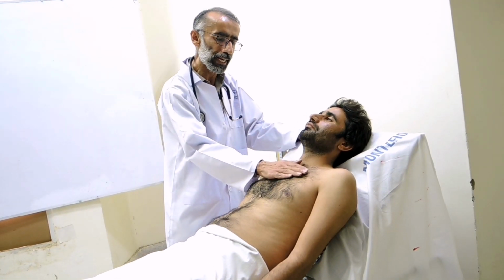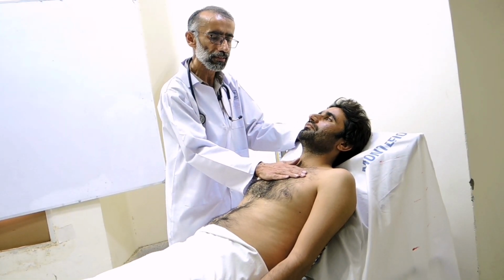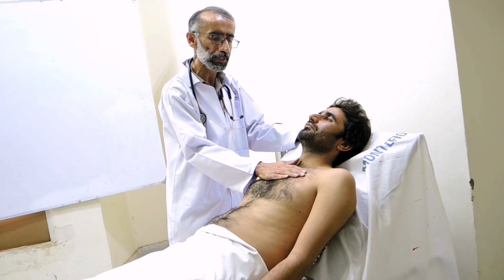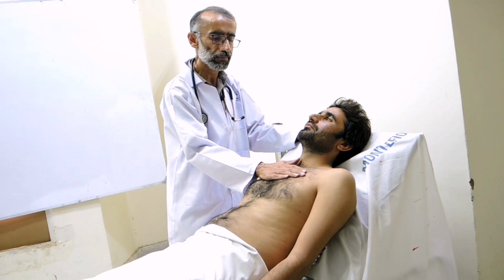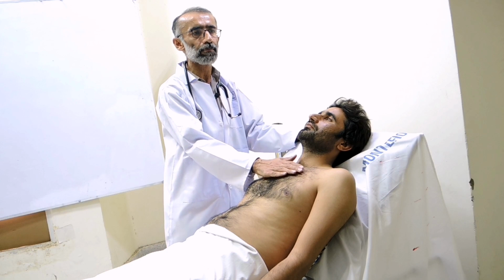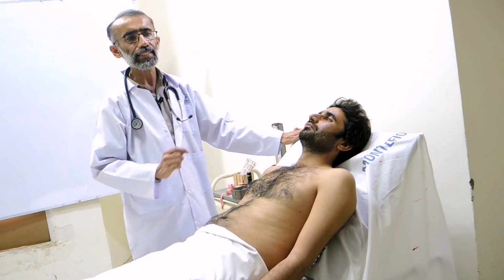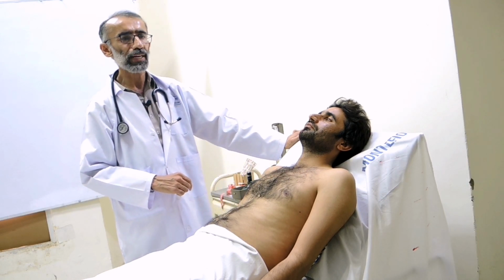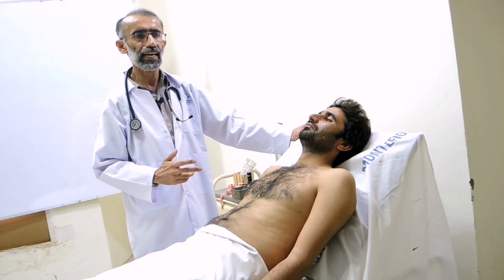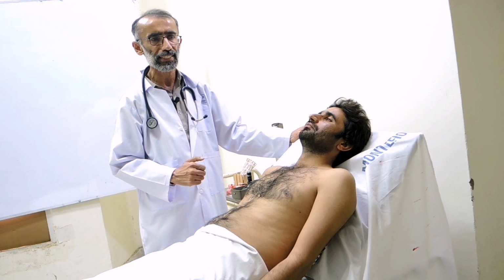Then assess at the base of the heart for any palpable P2 and thrill. If a thrill is palpable, always time it with carotid pulsation, whether it is a diastolic thrill or systolic thrill.